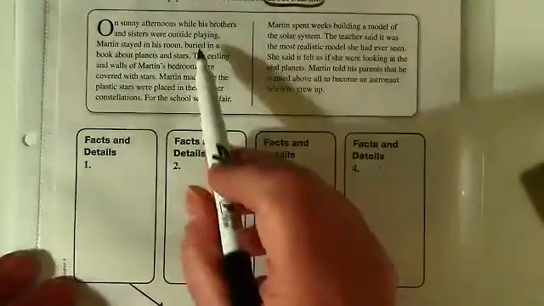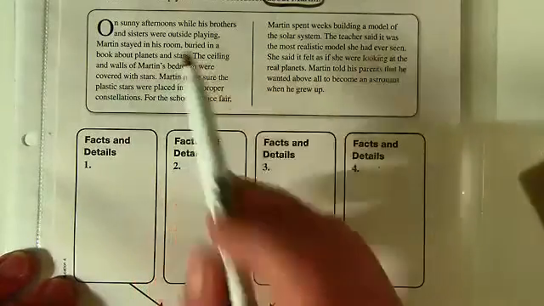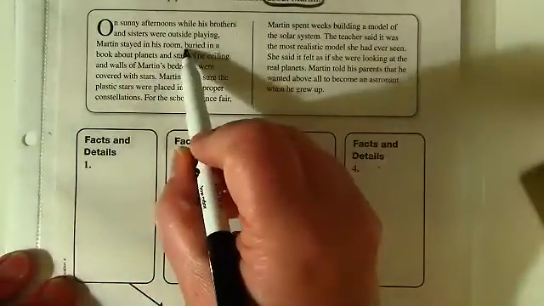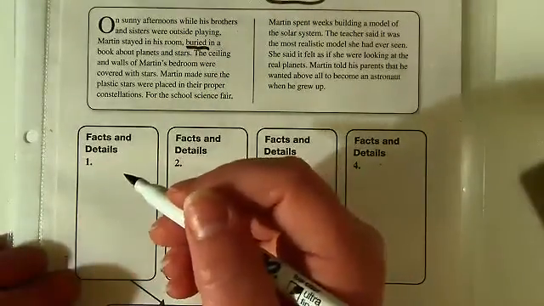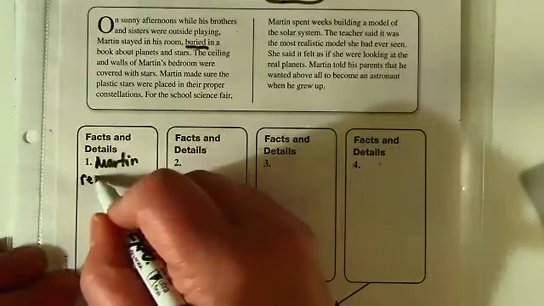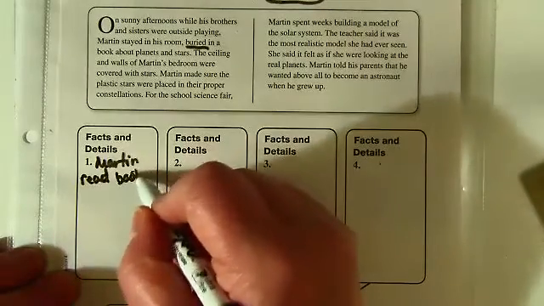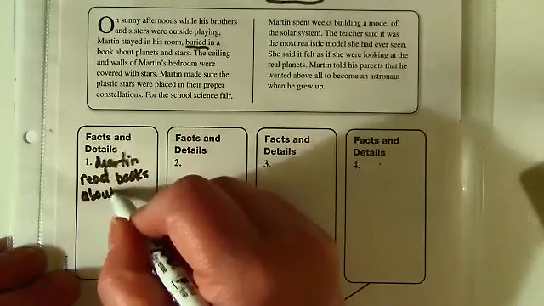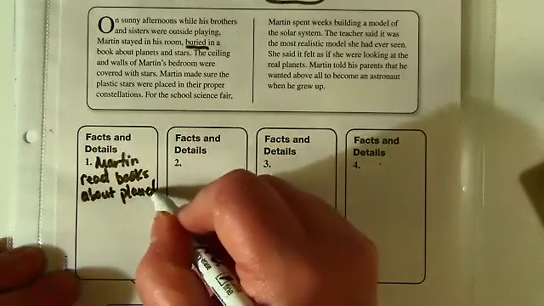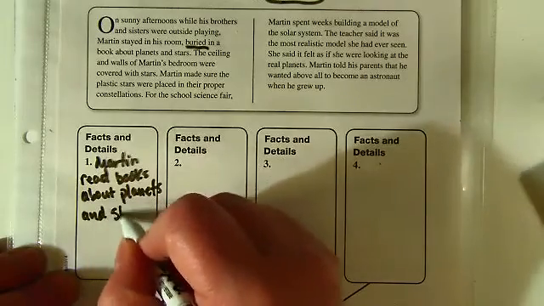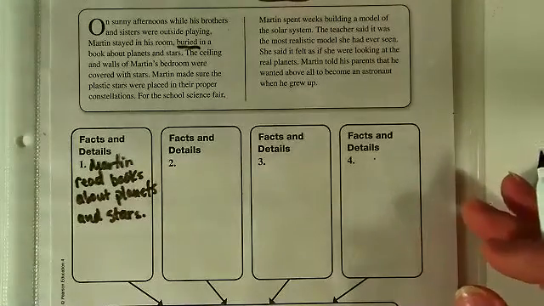So the first thing that you might notice is that he was in his room, and what was he doing? Well, he was buried in a book about planets and stars. What does that really mean? He was buried. That's a figure of speech. He was buried in a book. You're right. That means he was reading. So Martin read books about planets and stars. So that would be a detail. Martin read books about planets, and stars. So we know a little bit about Martin, that he's reading books about planets and stars. That might give us a little idea about Martin.